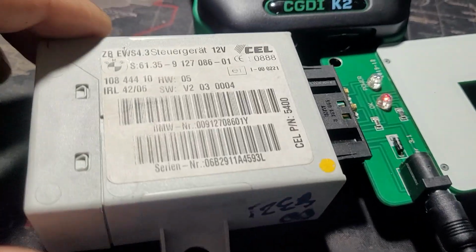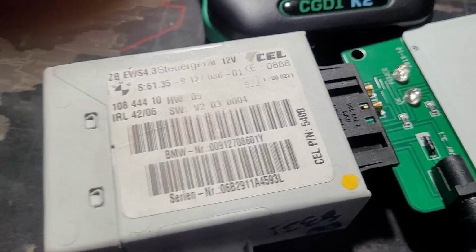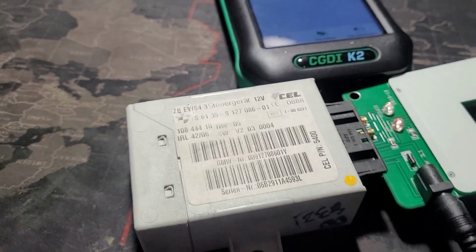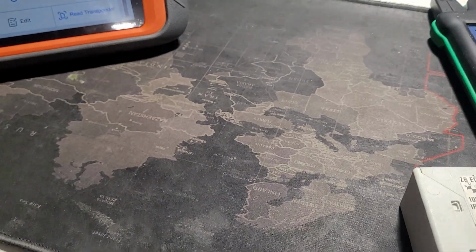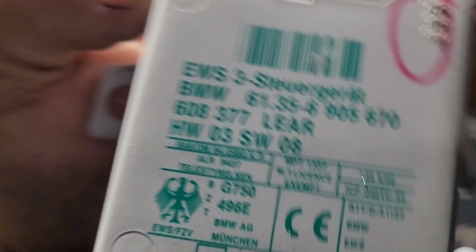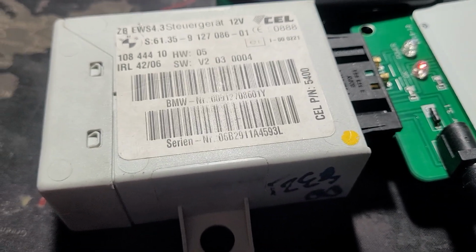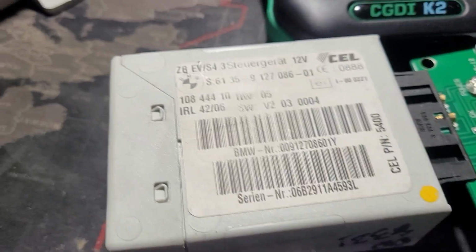All right, so I grabbed the EWS4, right? Am I correct? Okay, if it doesn't work, then I'll connect this. I have short-term memory, so I forgot which one we did. I believe it was EWS4.